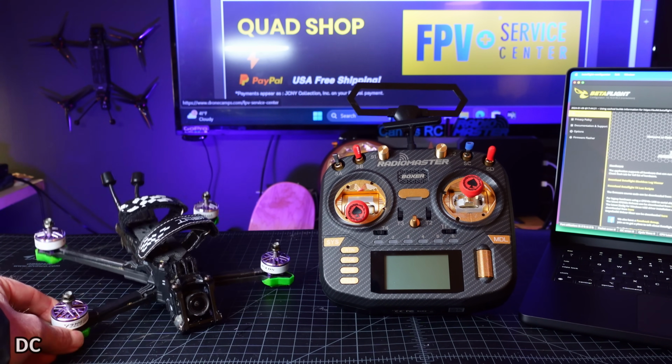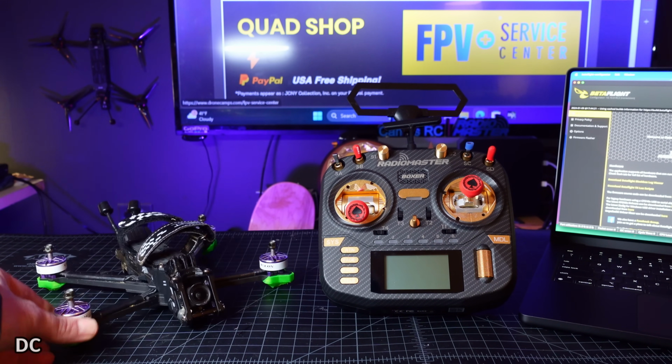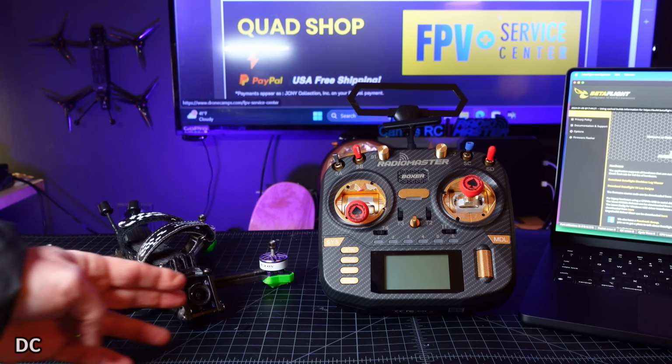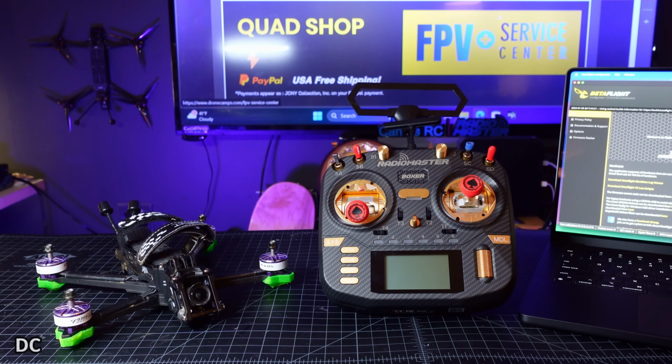This is the dead cat version with the straighter arms in the front, so you get no props in the view of the GoPro or the O3 camera. I like the Nazgul Evoke F5, which I have sitting here. This is again the dead cat DC version. I love that one. Has the O3 on there, and it's my go-to freestyle quad for just daily flying. And this is the one I flew through a pizza, and it survived.